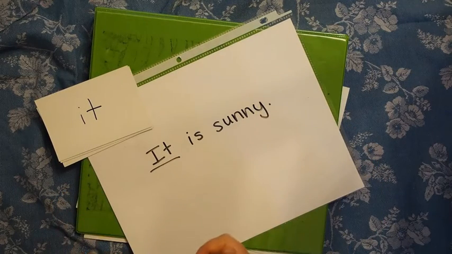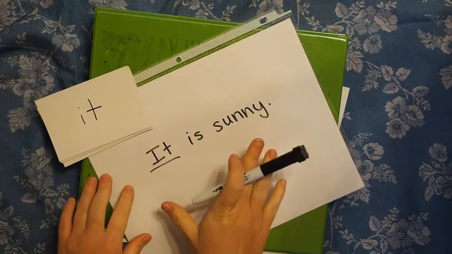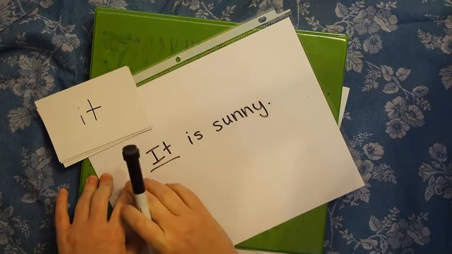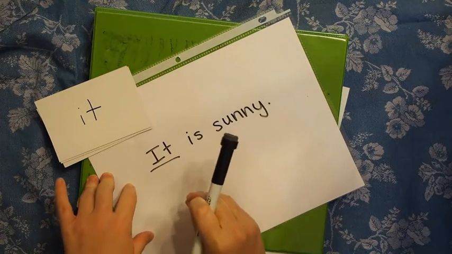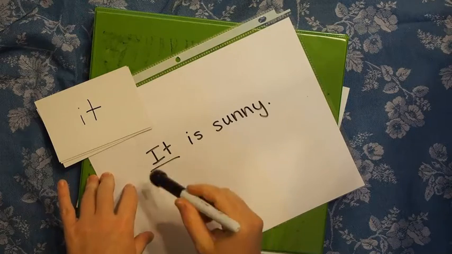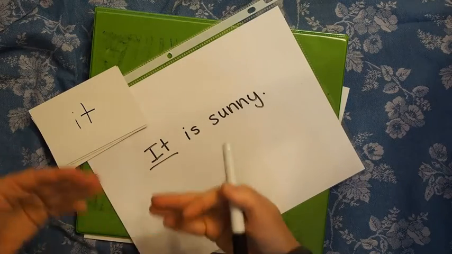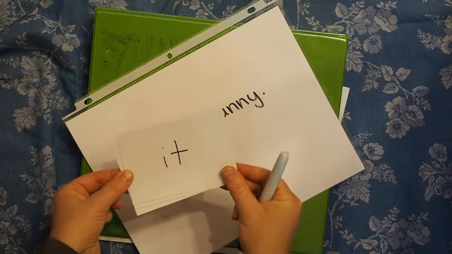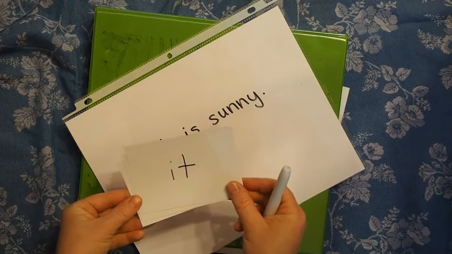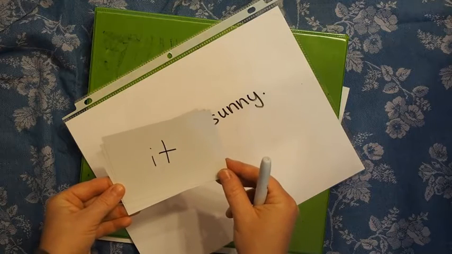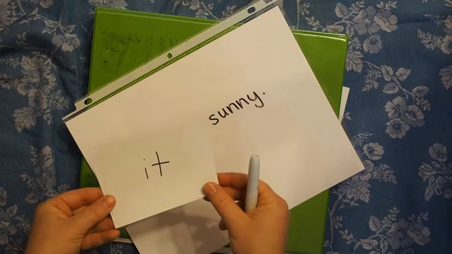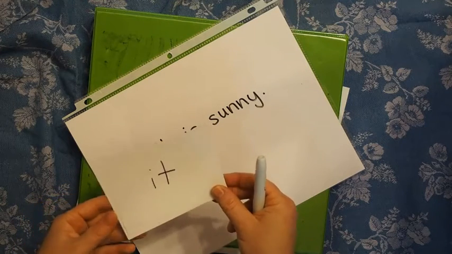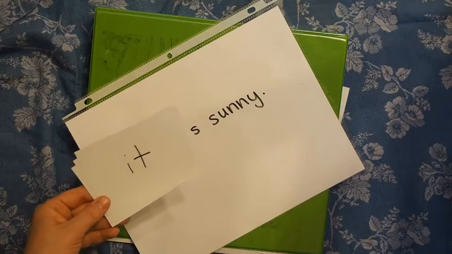Now, depending upon the age of your child, you don't need to make this a very intense sentence writing exercise. You can just have them use these sight words in real world situations, like, "It is sunny. It is my favorite day." Little examples like that.